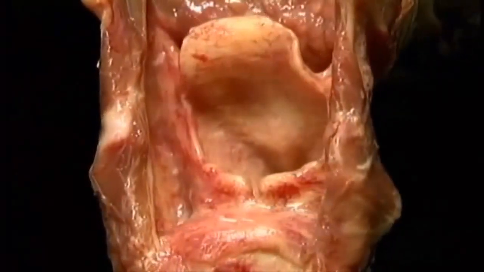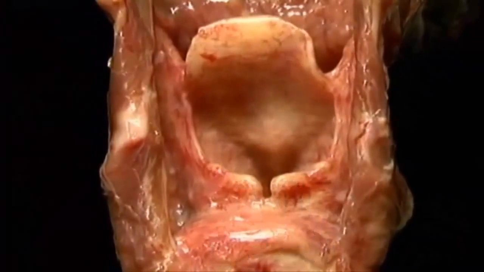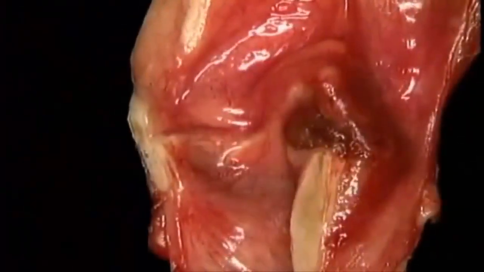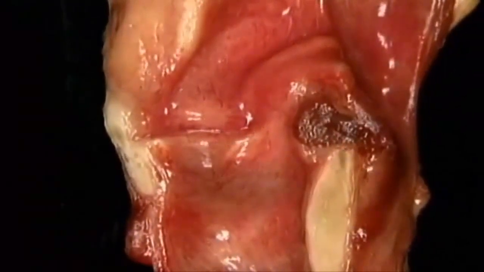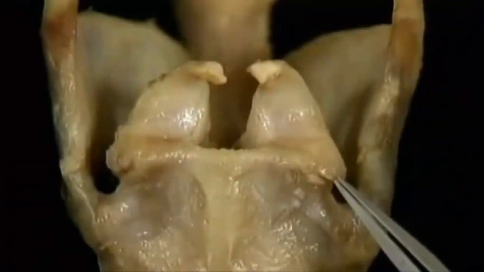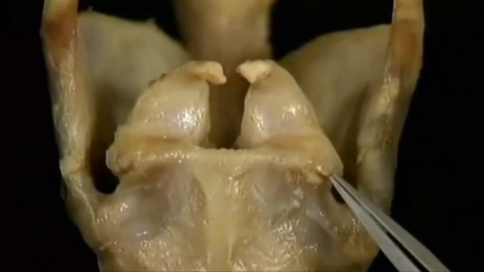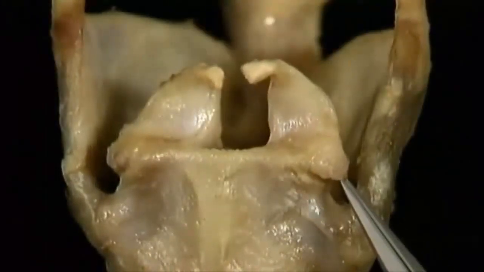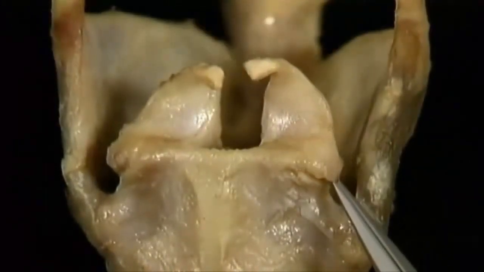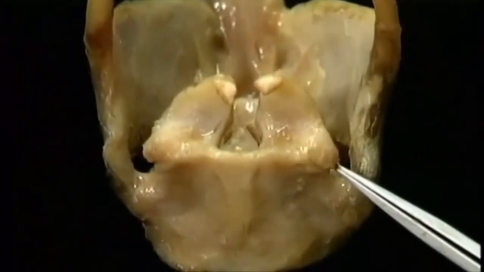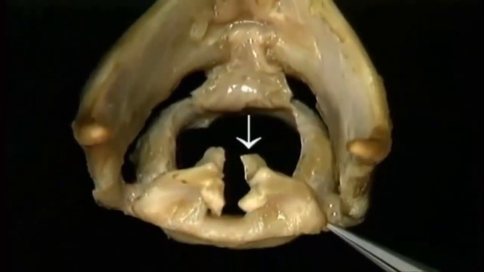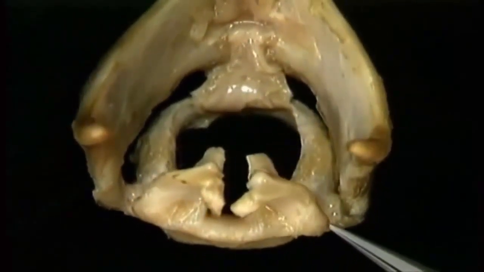In the intact larynx, the arytenoid cartilages are here. When seen from the side, the arytenoid cartilage is here, with the vocal process just in line with the vocal fold. The arytenoid cartilages can move laterally and medially, and they can rotate about a vertical axis. When the muscular process moves backward and forward, the vocal process is abducted and adducted.